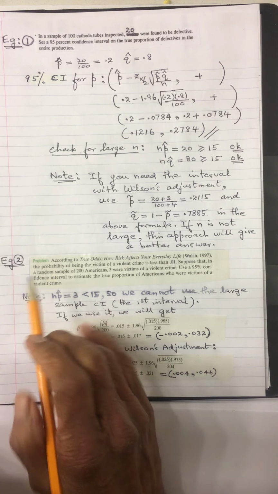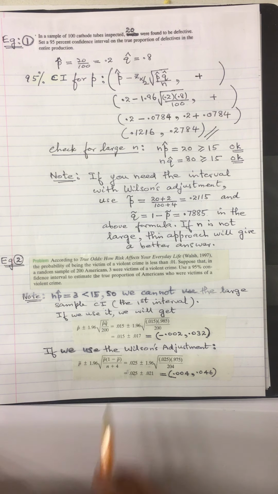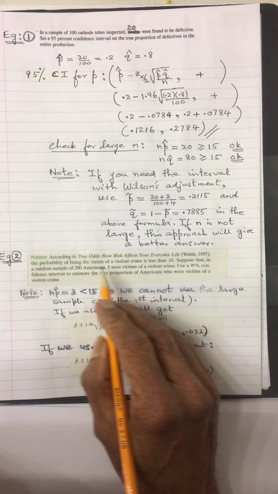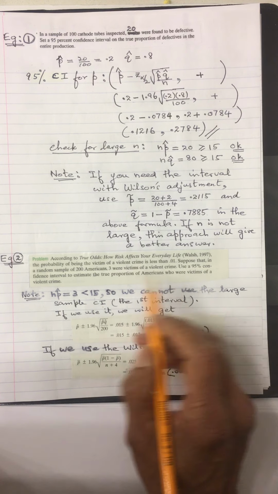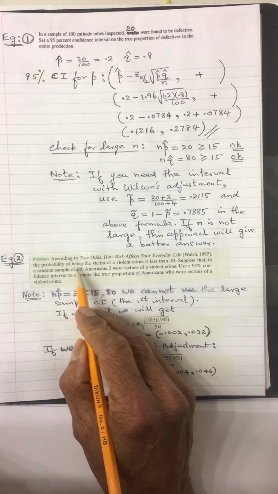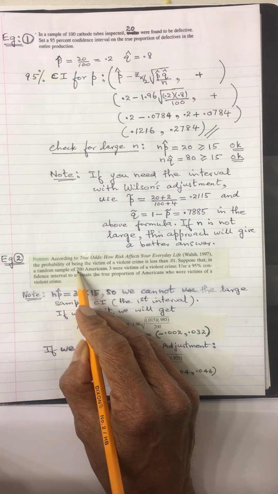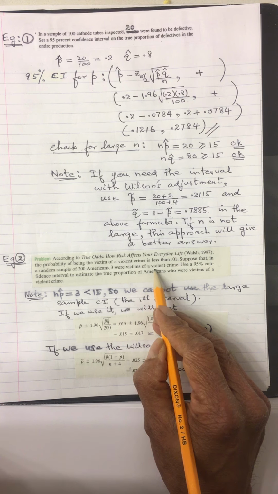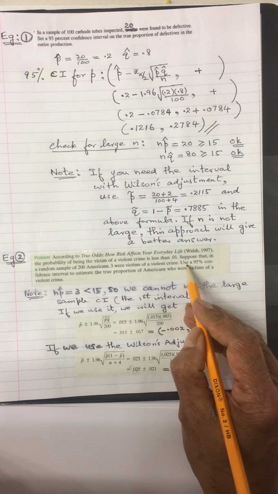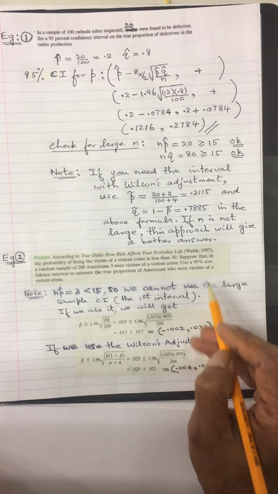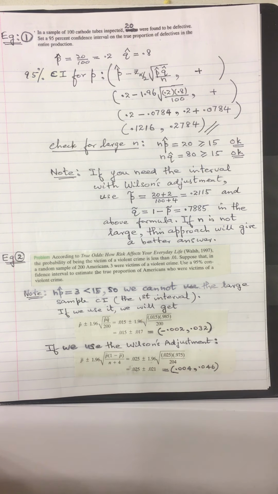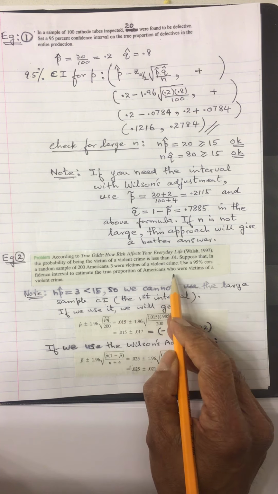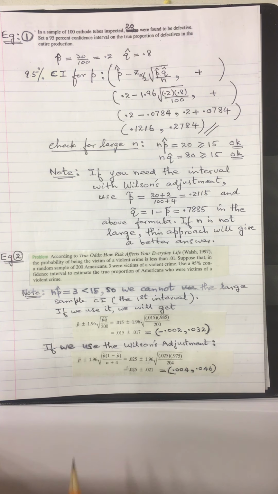Now let us look at this example. Here you want to estimate p again, but your sample is 200, and 3 were victims of violent crimes. You want to construct a 95% confidence interval for the population proportion of Americans who were victims of violent crime.